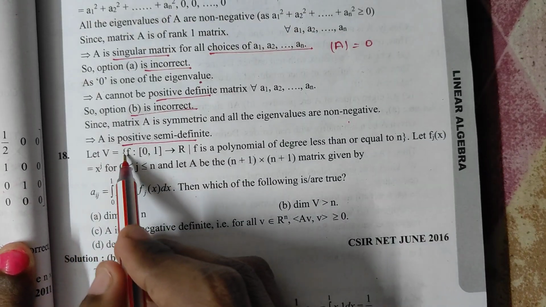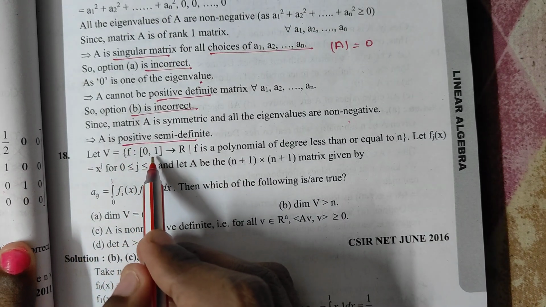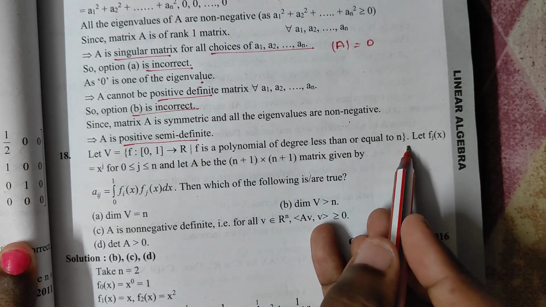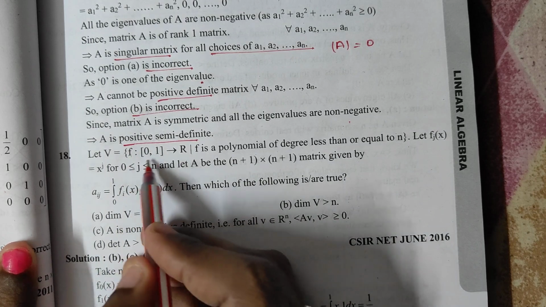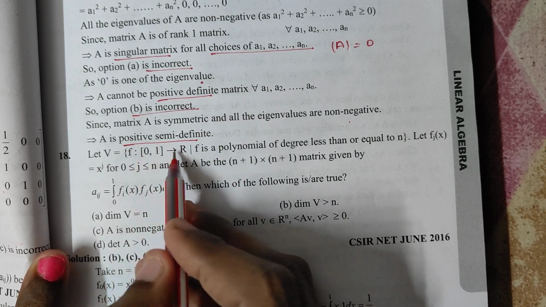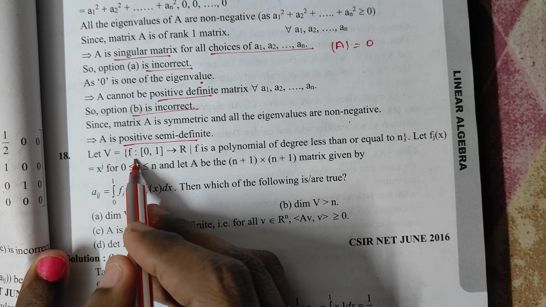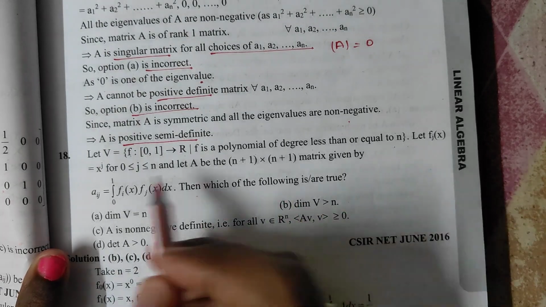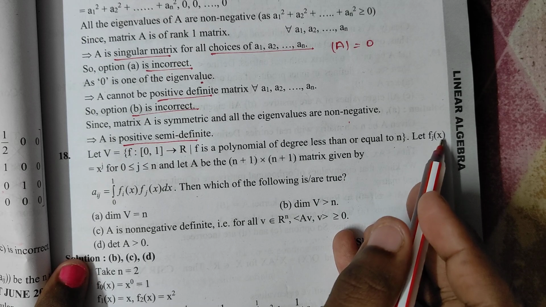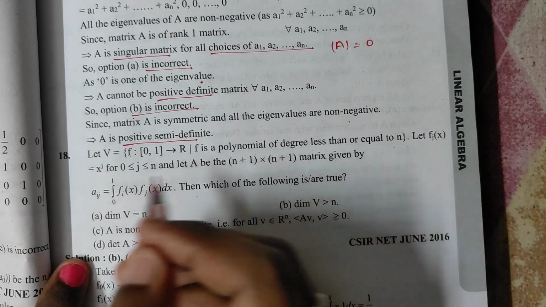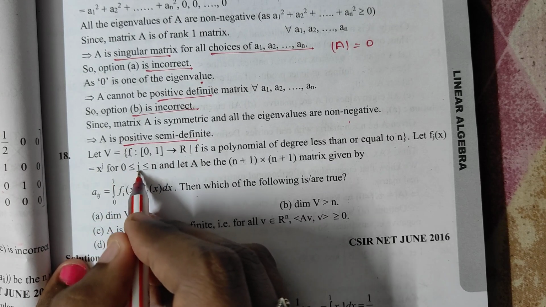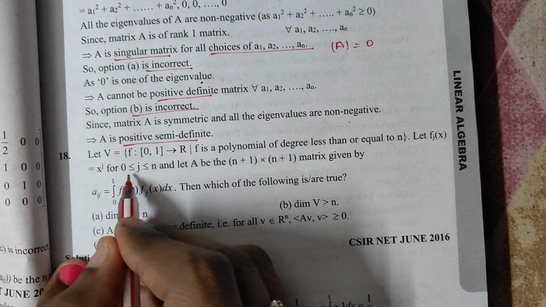So let V be a function from the closed interval 0, 1 to R. F is a polynomial of degree less than or equal to n. Here F is a function from the closed interval 0, 1 to R, real numbers. F is a polynomial of degree less than or equal to n. fj of x is equal to x power j. What they have given is fj of x: if you operate x by a function, it goes to x power j, for 0 less than or equal to j less than or equal to n, where j lies in the interval 0 to n.